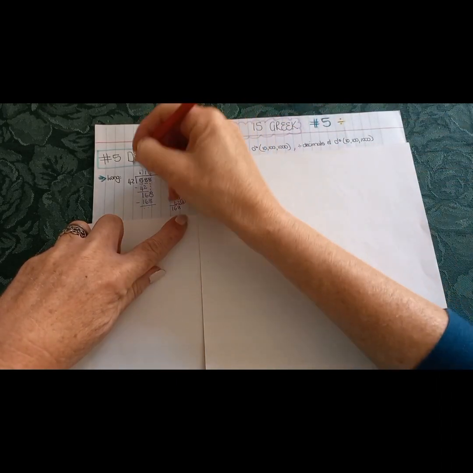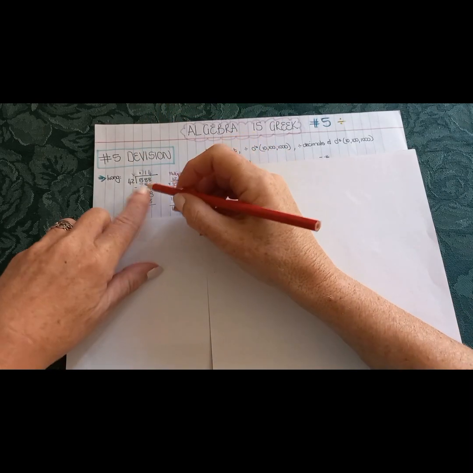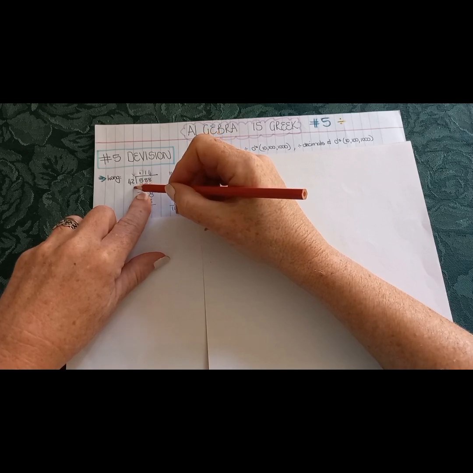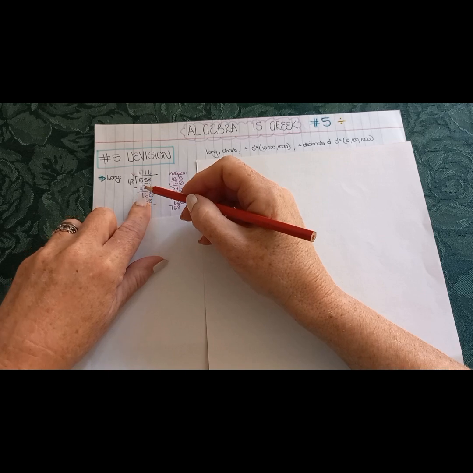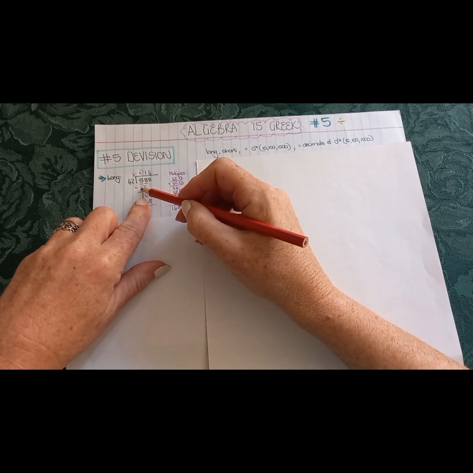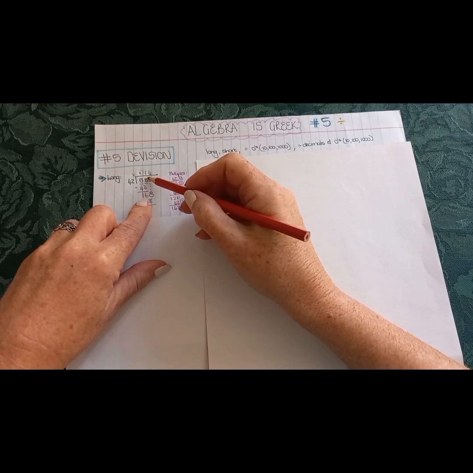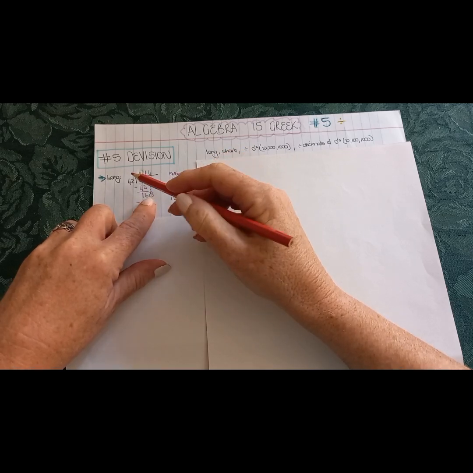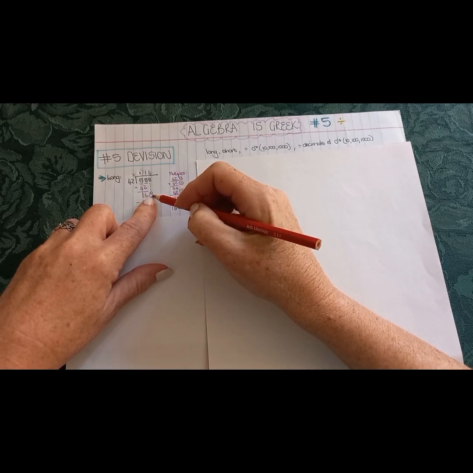Let me just use another color. 1 times 42 gives you 42. Now you'll be going to minus. 8 minus 2 gives you 6. 5 minus 4 gives you 1. And then the 8 that's left comes down. Okay. Now 42 goes into 168 how many times?